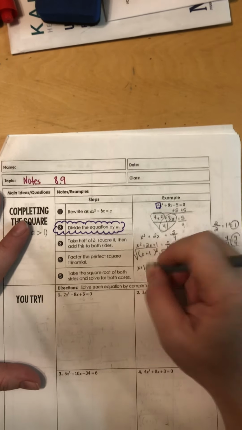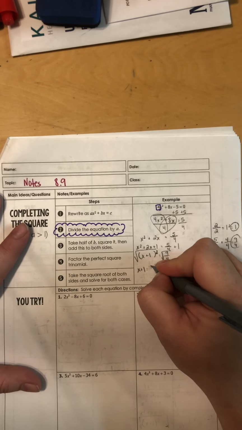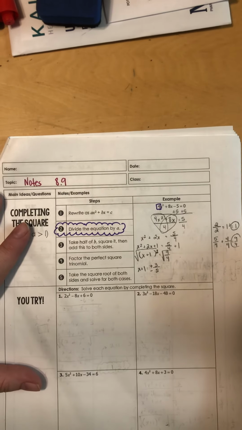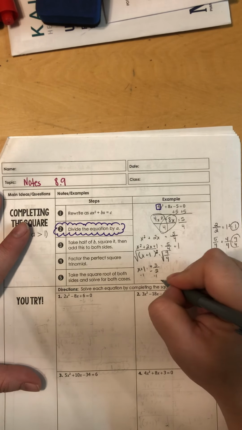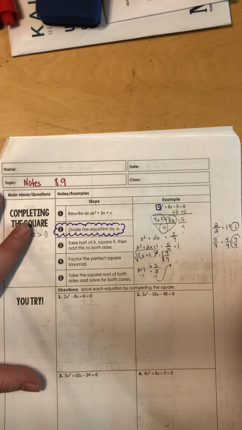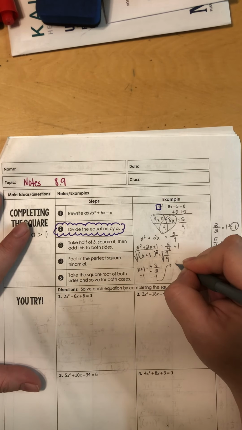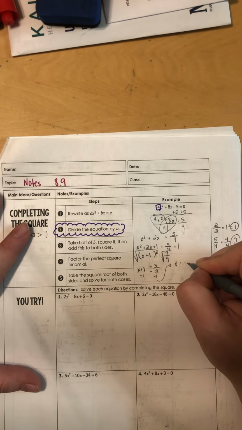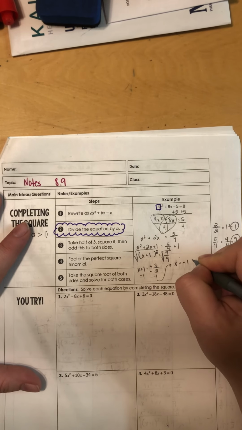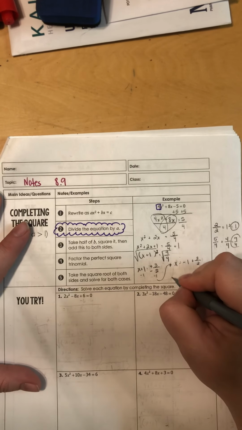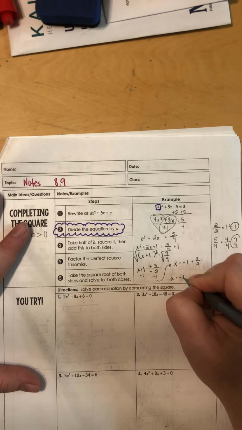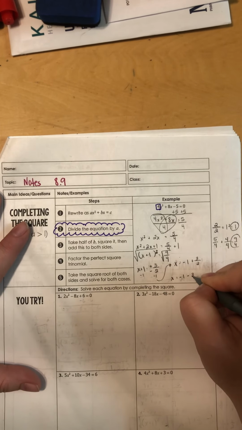Give you some more space. Equals positive or negative 3/2. Subtract 1. Okay, so now I'm going to get x is equal to -1 plus 3/2, or x is equal to -1 minus 3/2.